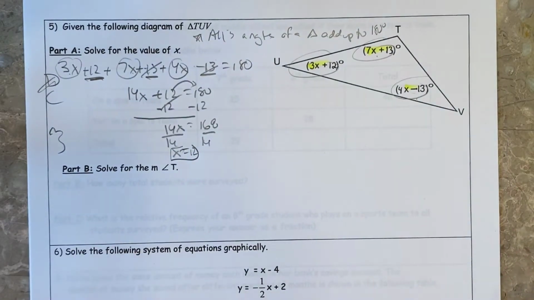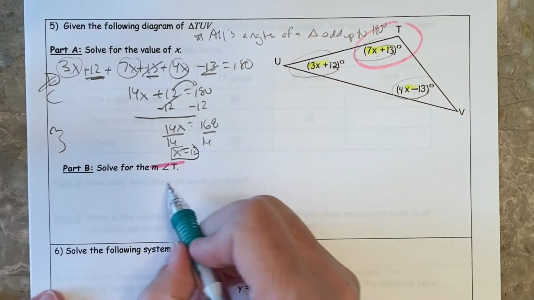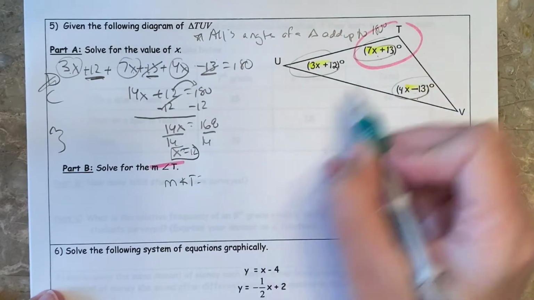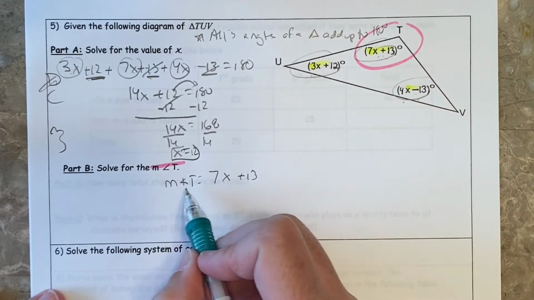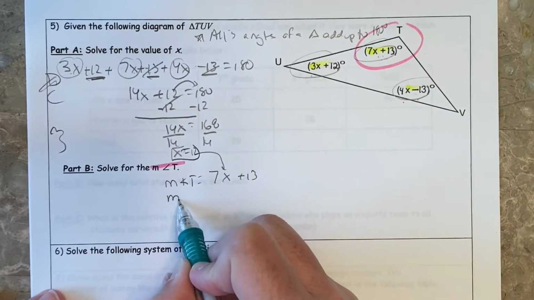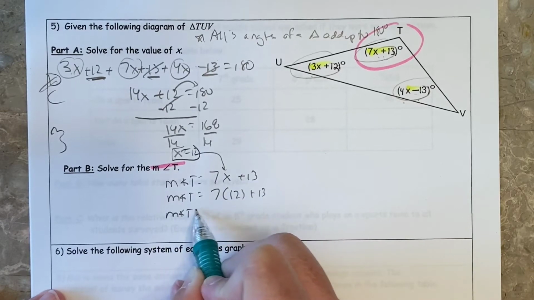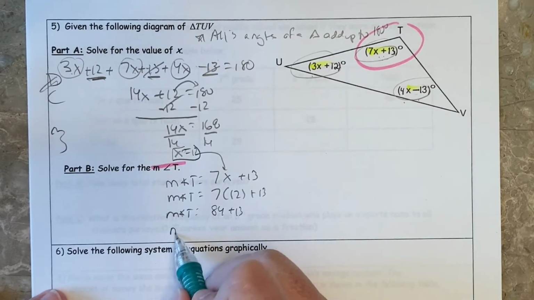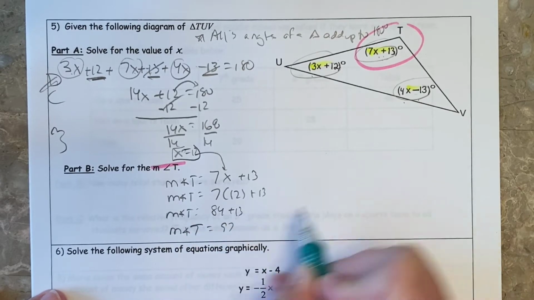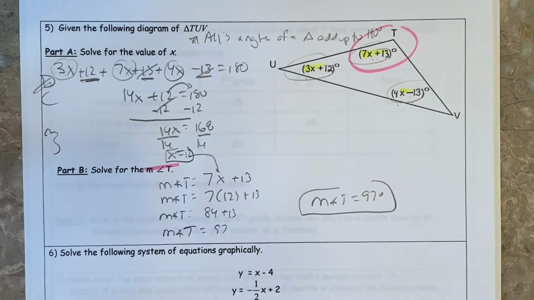All right, so now we want to solve for the measure of angle t. We specifically want this angle. Again, you do this on your midterm for me. So for the measure of angle t, we're going to copy this expression, 7x plus 13. I can't use any other expression, I have to use t. Now we're going to plug this in. So the measure of angle t is 7 times 12 plus 13. We're going to follow order of operations, and 7 times 12 is 84, and 84 plus 13 is 97. So the measure of angle t is 97 degrees. All right, hopefully that one was not too bad.